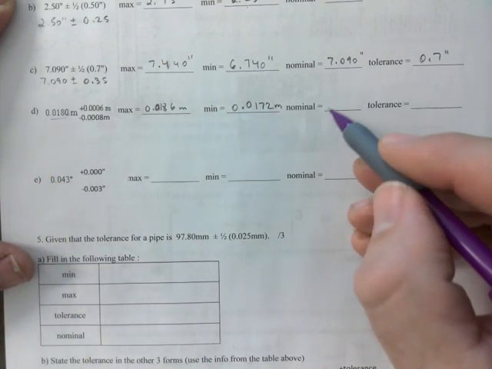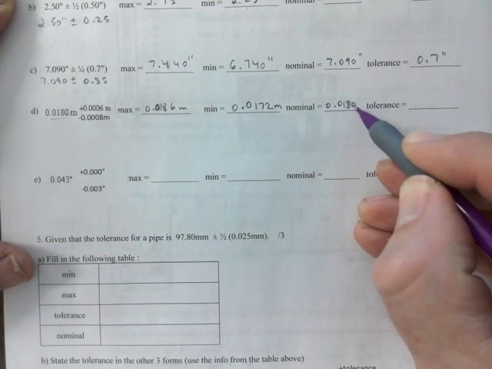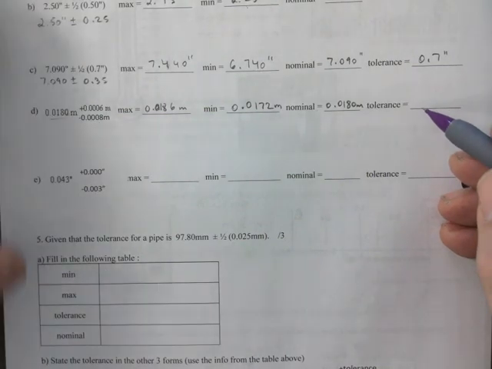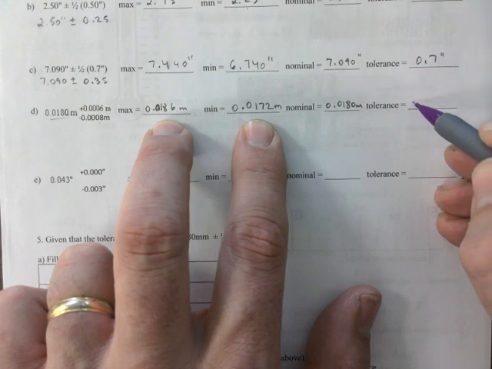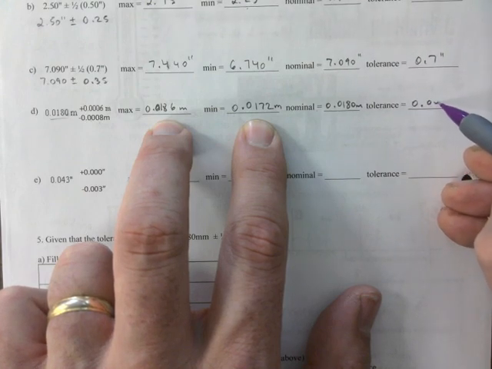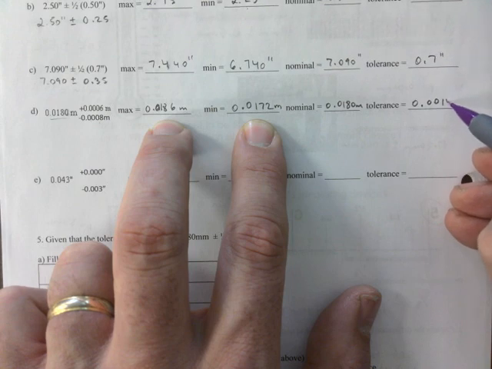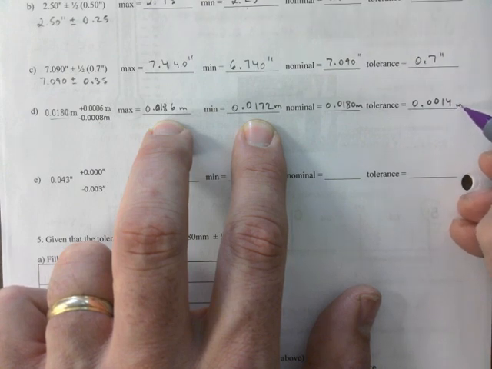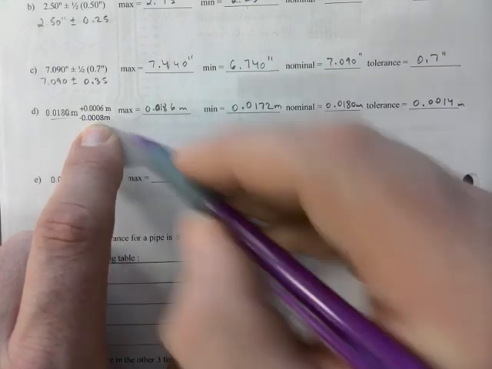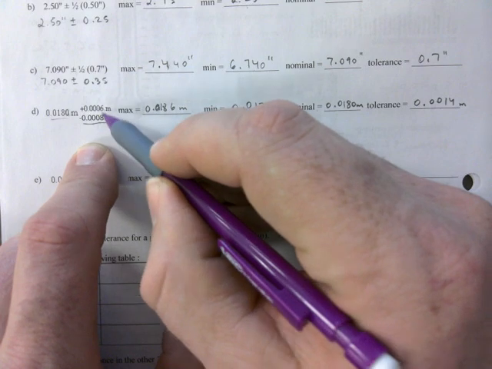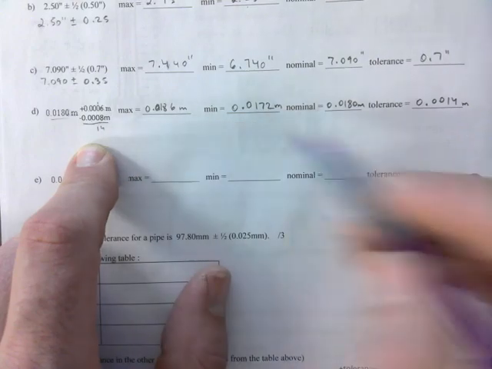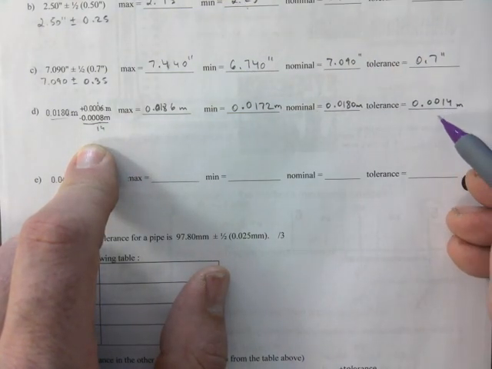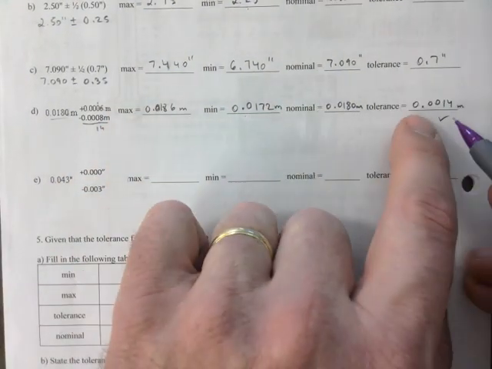Nominal is just that front number, meters. And tolerance, here you have to watch out, right? Tolerance, you have to subtract these two. And what is our tolerance? Is that 14 like this, meters? Are we good? Or am I getting it wrong? I'm just going to add these two here. That is 0.0014, right? Subtract max and min, you'll get it every time.